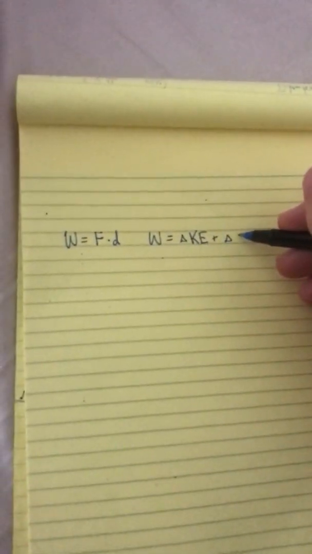Work equals force times distance. And it also equals the change in kinetic energy plus the change in potential energy. So say if there's no potential energy, then it's just going to be work equals change in kinetic energy, right? So we should remember that.